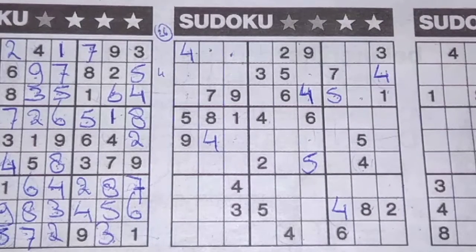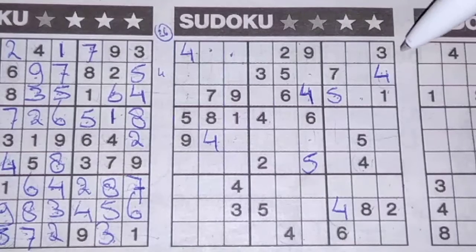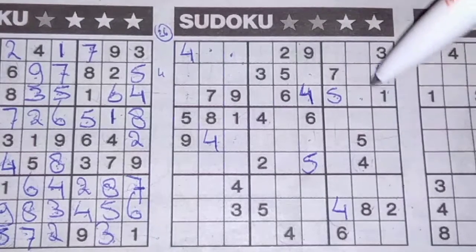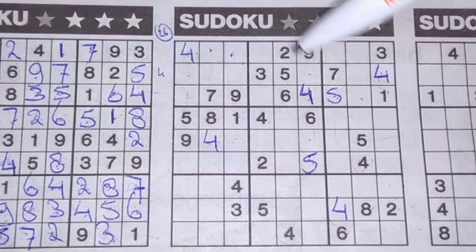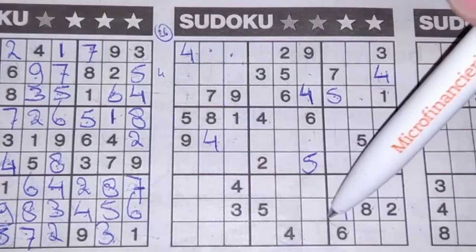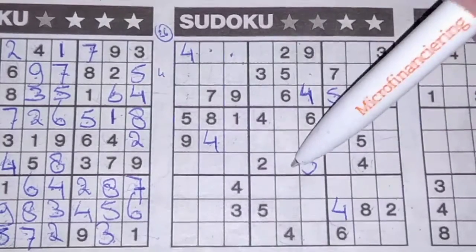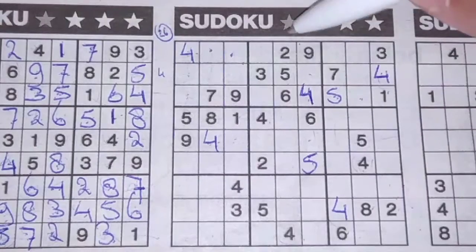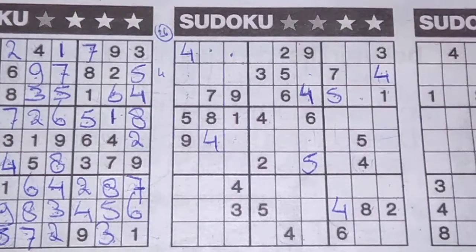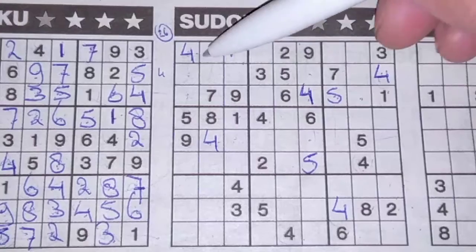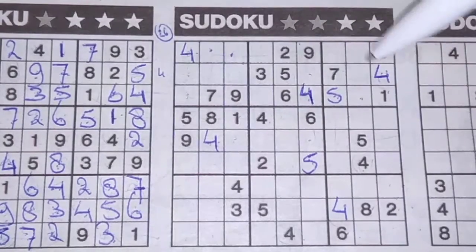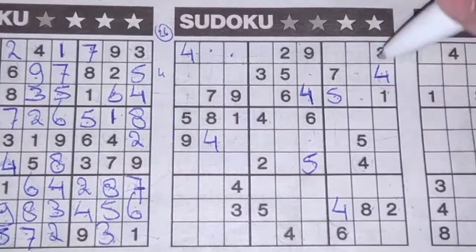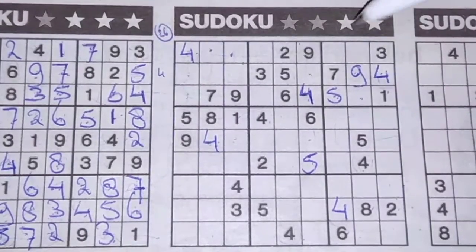How about the number 9? We have a 9 in this row, a 9 in the third row, so in the row between, the second row, the only place for the 9 should be there.